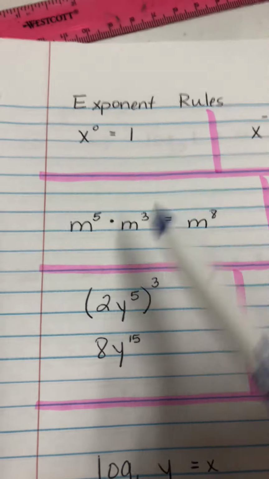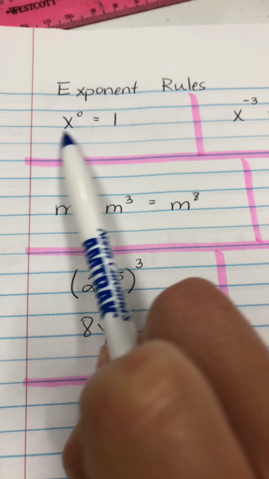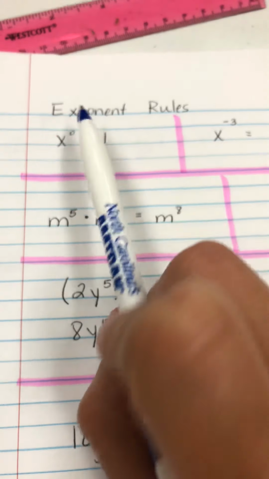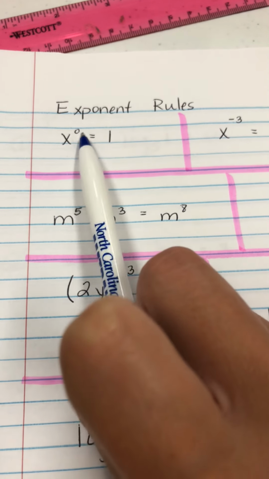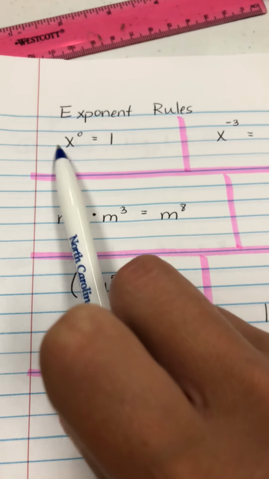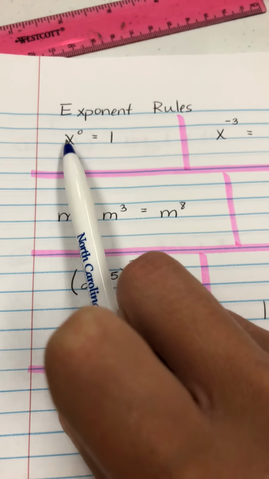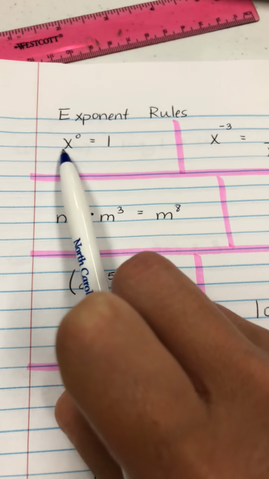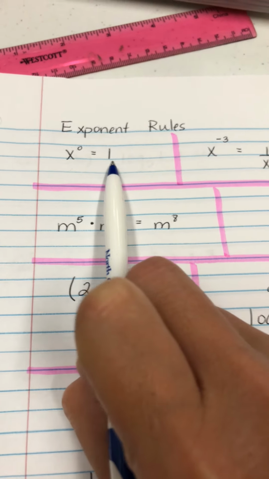I just want to remind you that whenever you have a base raised to a certain power, there's different exponent rules that you can use. So here, any base raised to the 0 power is always going to be the number 1. Whether that base is a variable, a number, a fraction, a negative base, whatever it is, any base raised to the 0 power is a 1.